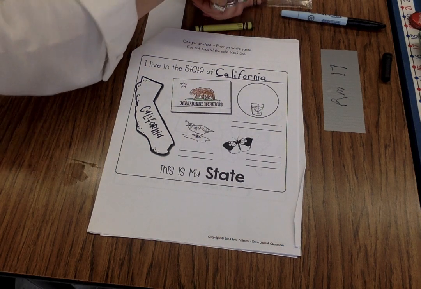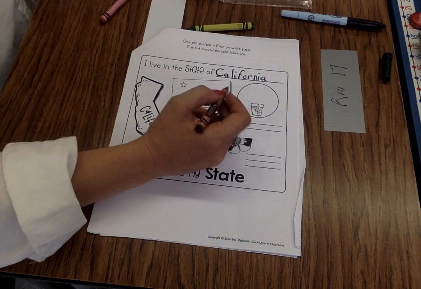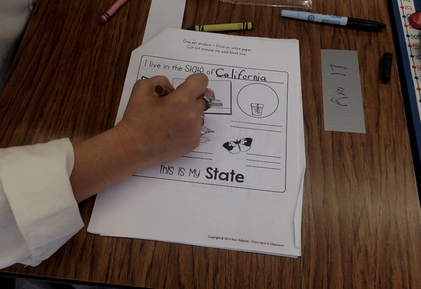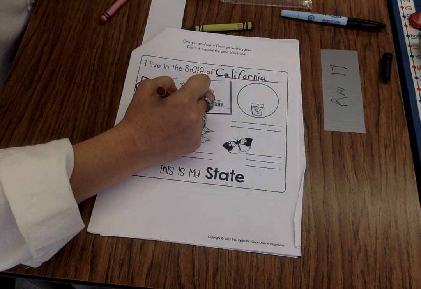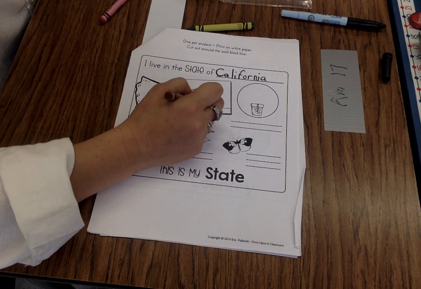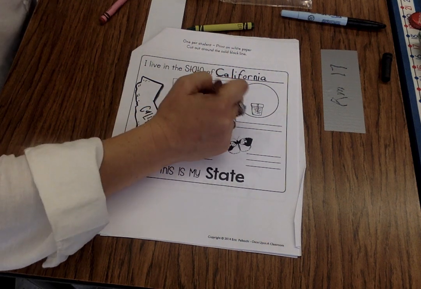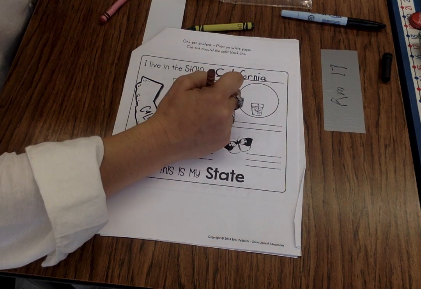All right, and then we have the words. I'm just going to trace the letters. I'm not going to try and color in them, but the words are brown. So a simple line through there works too. This says California Republic.